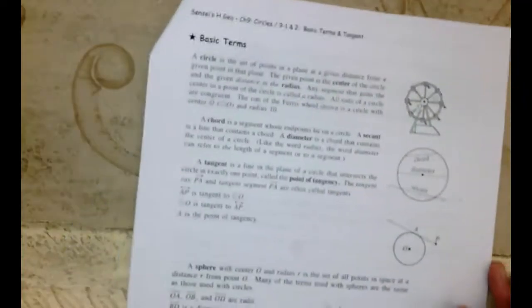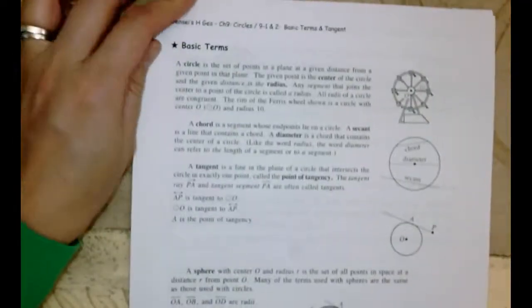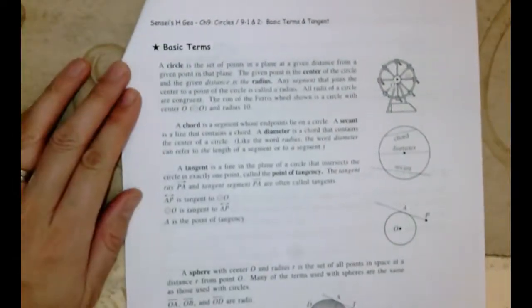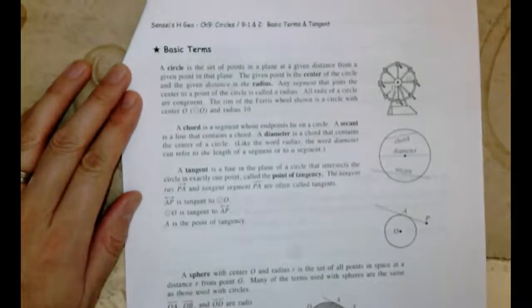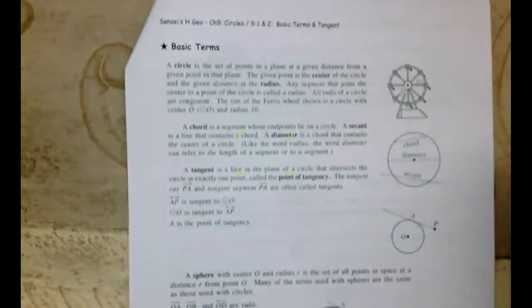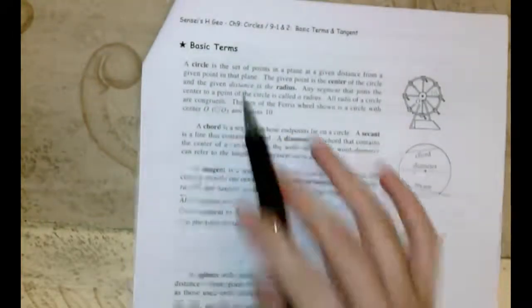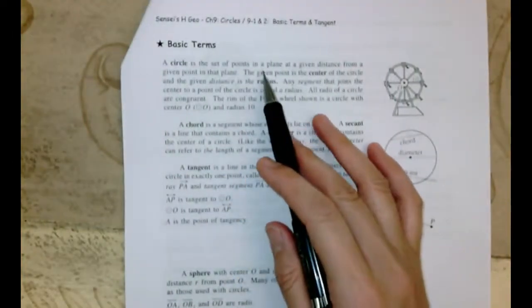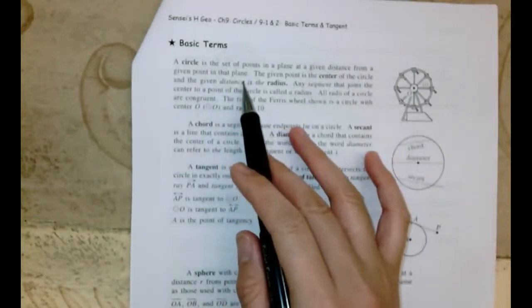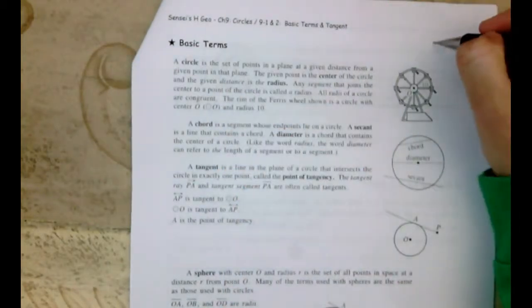Okay, so here are the terms. It's a lot to memorize in this chapter, unfortunately. A circle is a set of points in a plane that is a given distance from a given point in the plane. So there's a given point and then it's the same distance from that point.